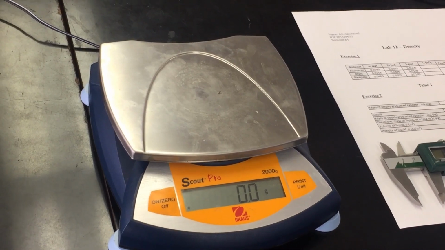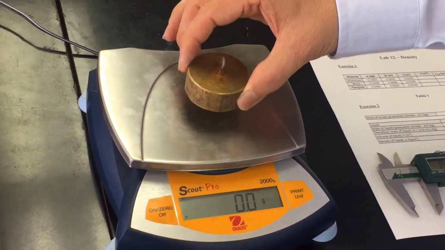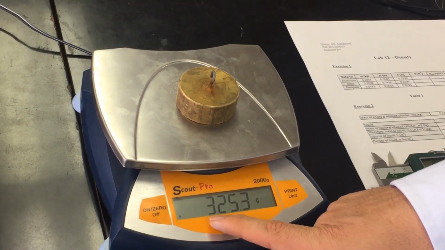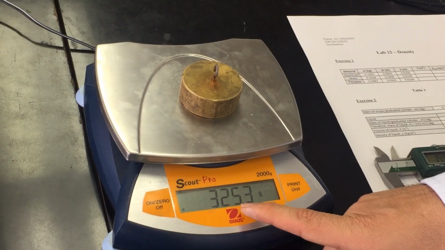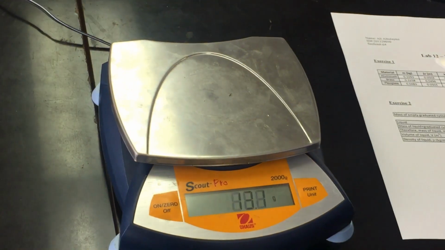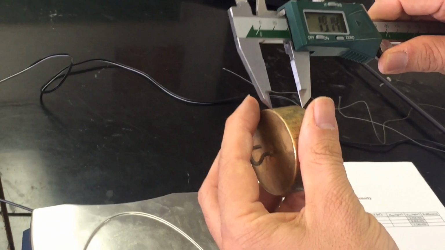Now for exercise 1, to measure the mass of the brass object, we put it on the balance. The mass of this one is 325.3 gram. We also need to know the height of that object. We'll use a vernier caliper. It should read 0 when there is nothing between the jaws of the apparatus.